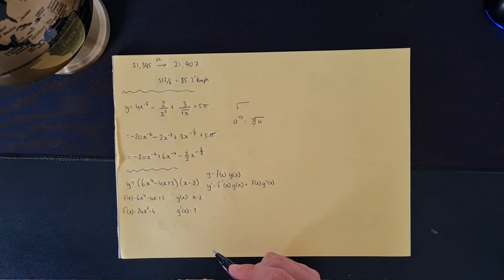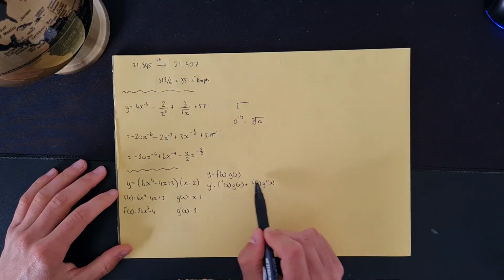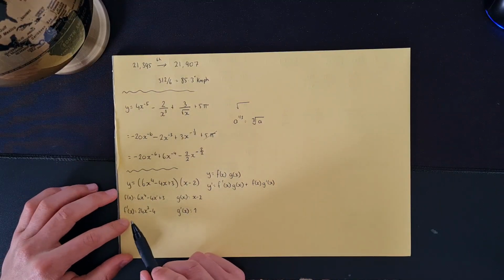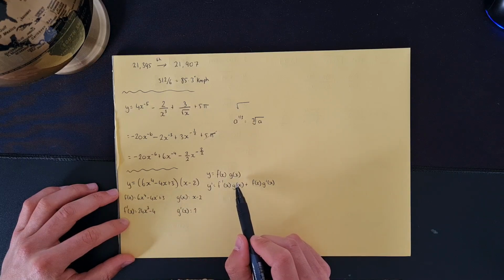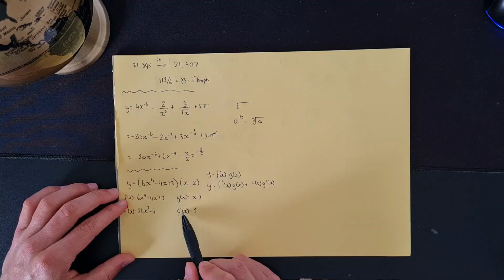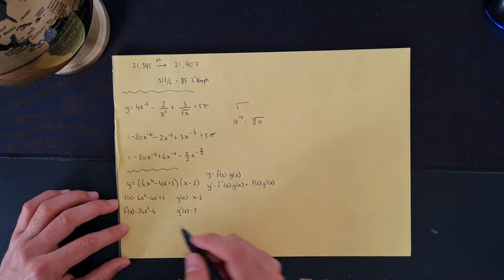Okay? So now we have to go ahead and do this here. So it's going to be the first derivative of f of x times g of x plus f of x times the first derivative of g of x. So I'm going to go ahead and do that.